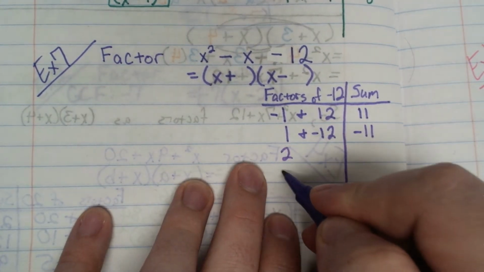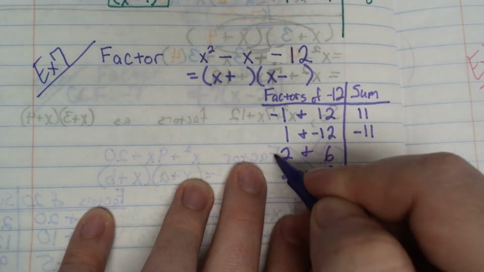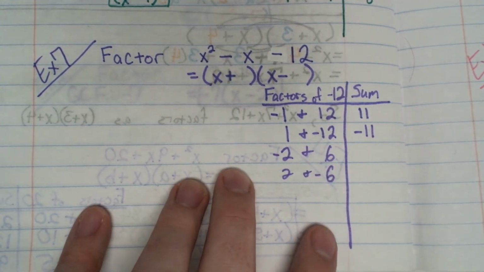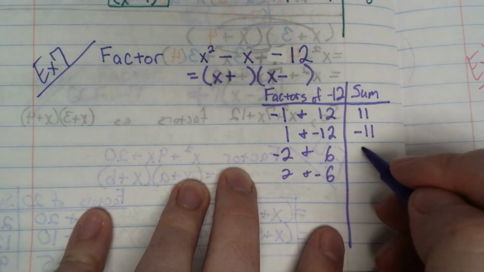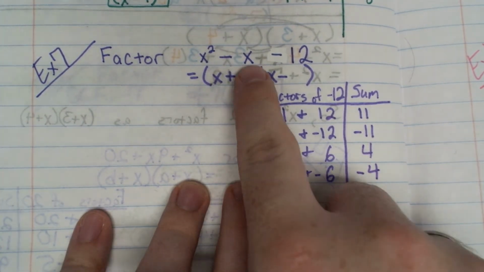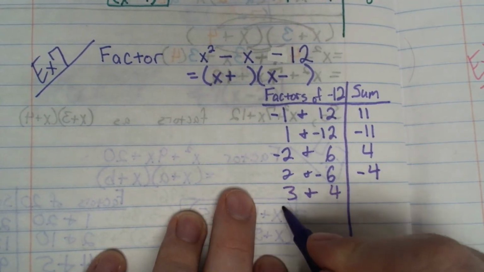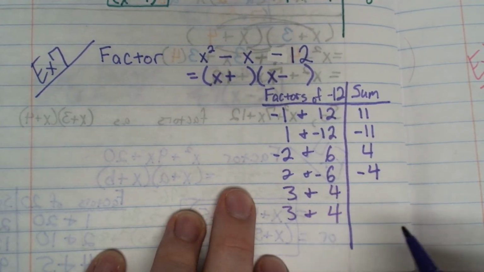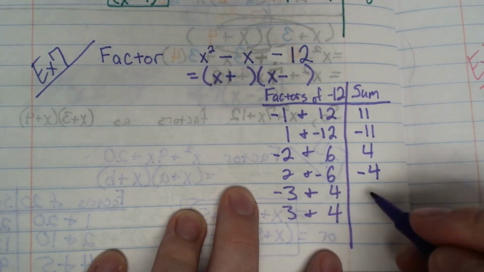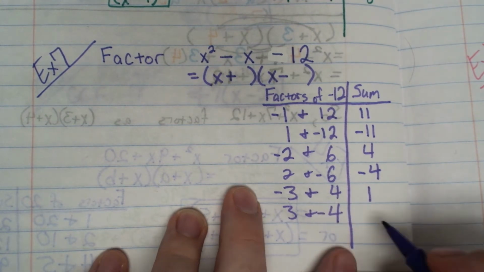We could do 2 and 6. Again, one positive, one negative. Negative 2 and 6 makes 4. I know the bigger one really needs to be negative, which would be negative 4. That's still not correct. We could do 3 and 4. If I do negative 3 and 4, that gives me 1. I want a negative 1, so that means I need to do 3 and negative 4.